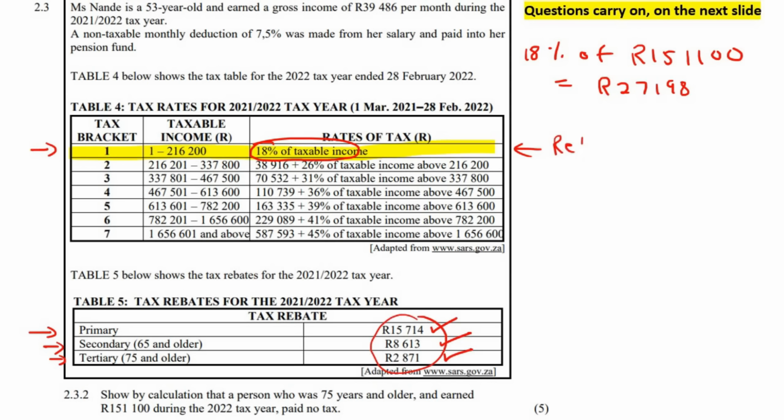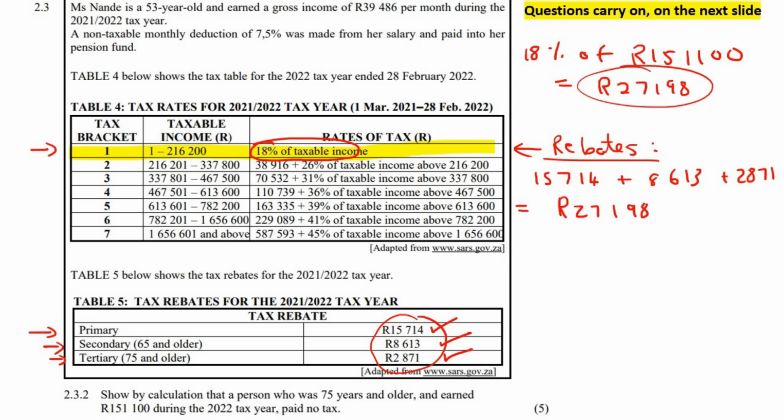So the rebates will be 15,714 plus 8,613 plus 2,871. If you add all of that together, look at that, you get exactly 27,198. So that 75-year-old person was supposed to pay that much in tax, but then the rebate was that.